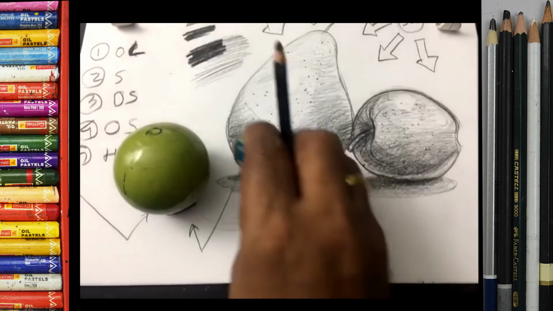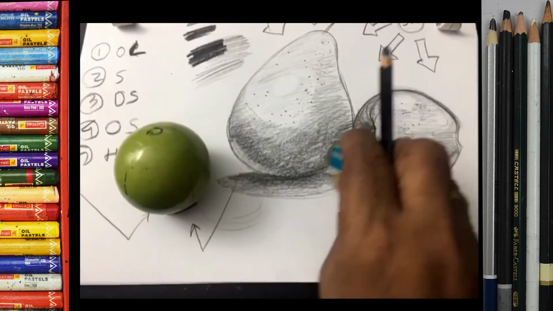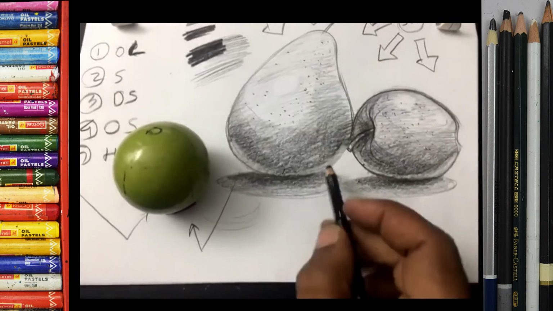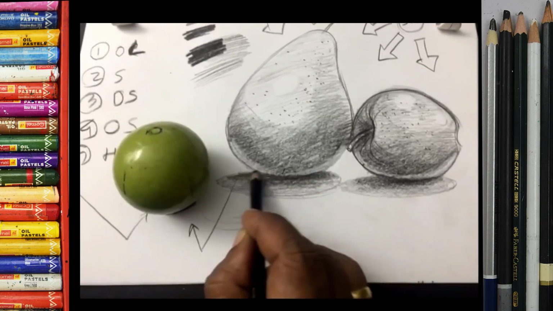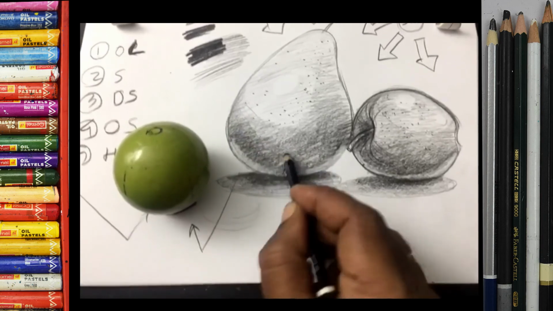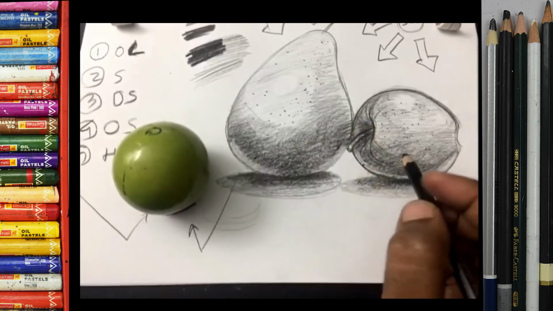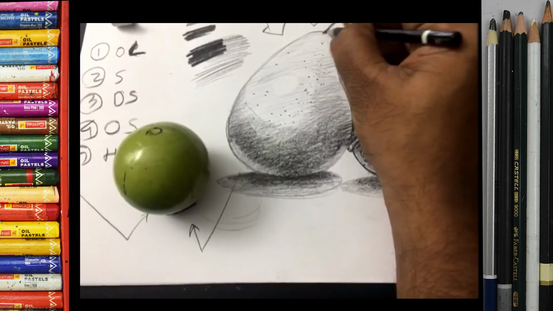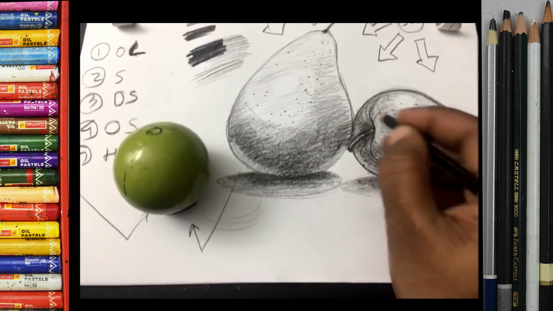As well as here also. Just a little erasing on these two sides. So it feels like a more realistic effect. See, it looks more realistic, and then you can make some little structure of these birds.